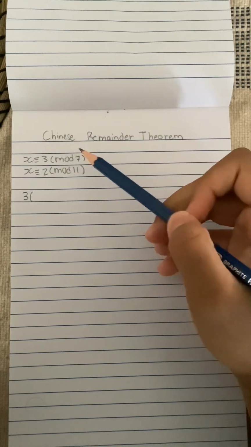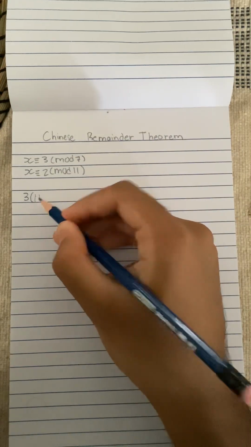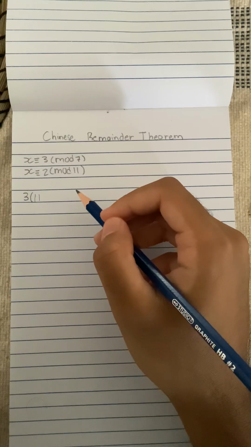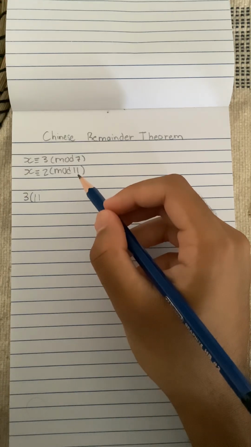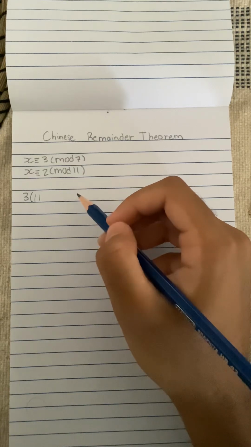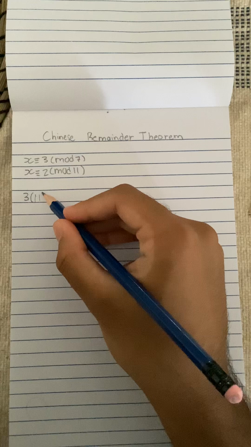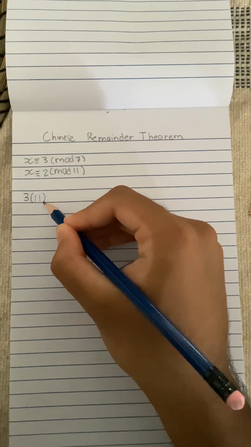In this case, it'll be 11. If you have more than two congruences, you just include the moduli of those and multiply them together. So I'm going to close this off with another bracket.